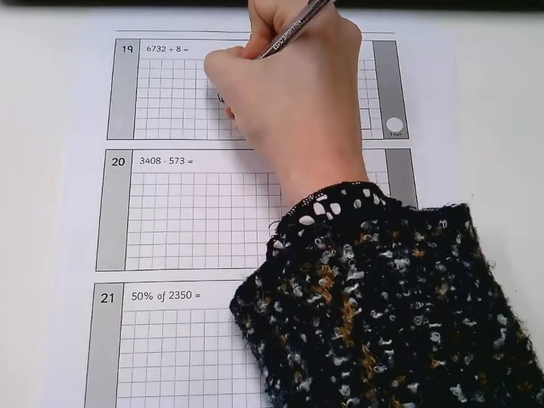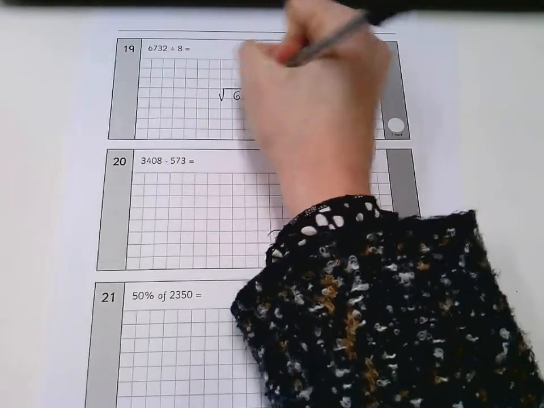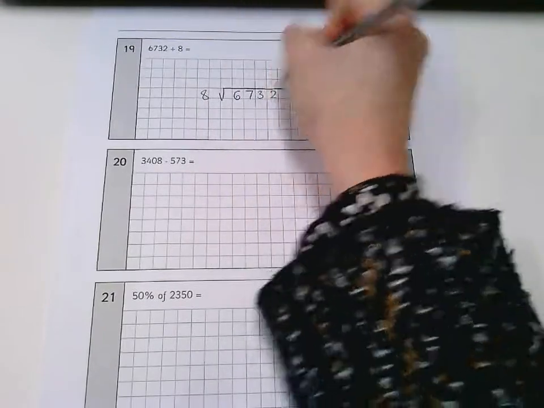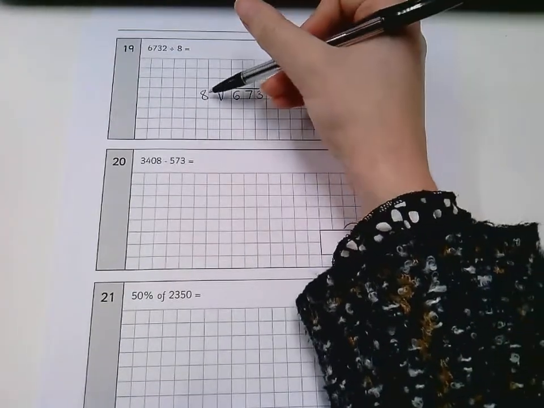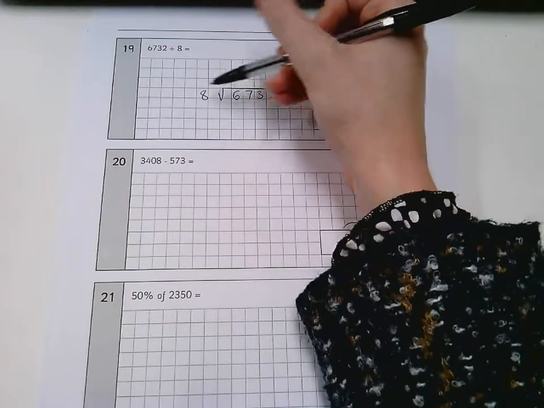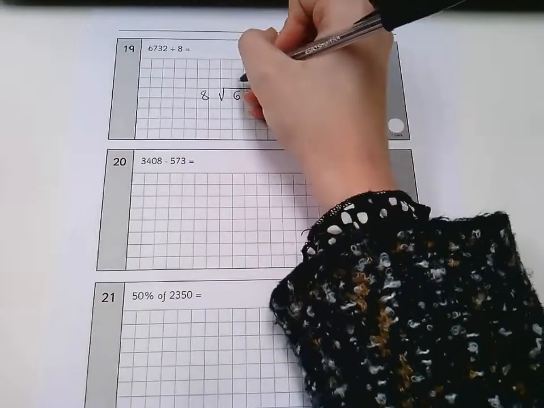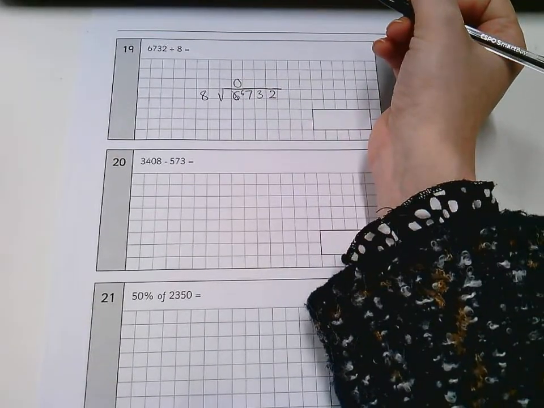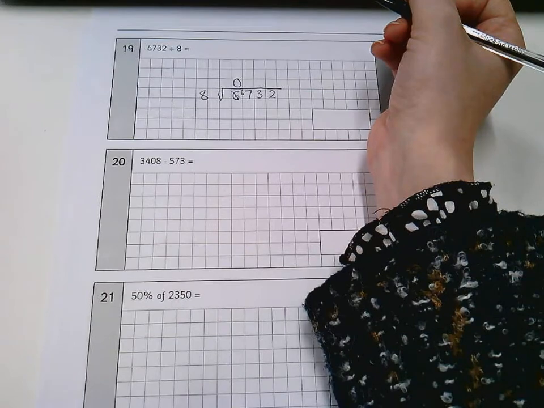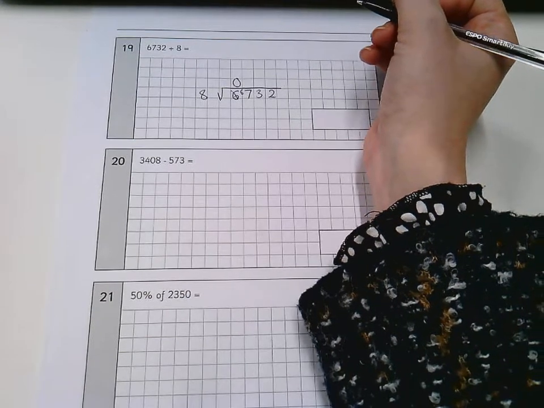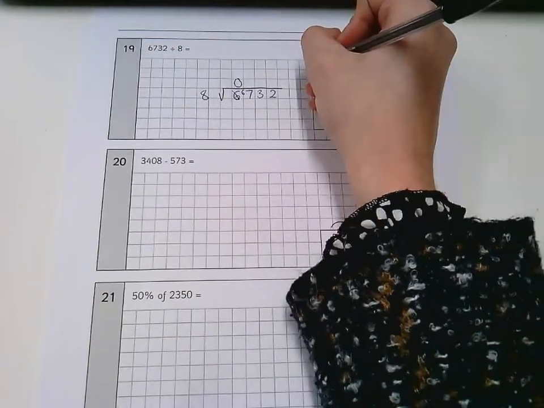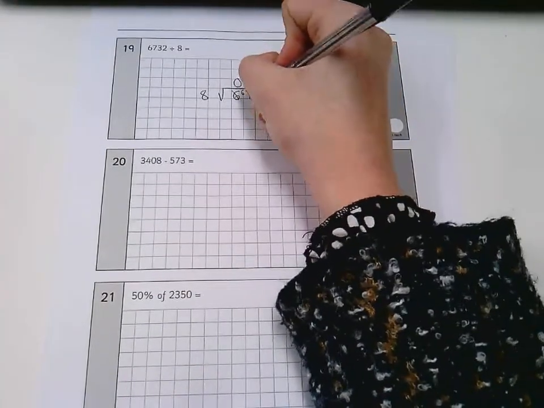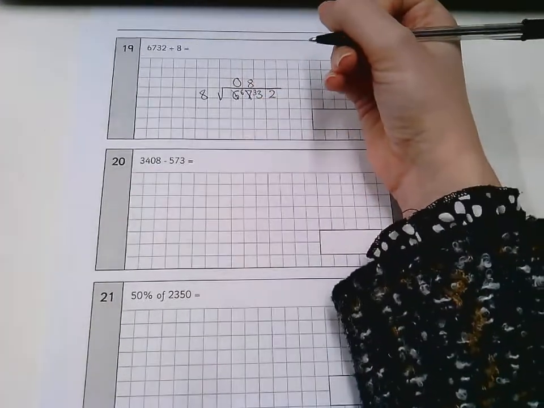Right, number 19 then. This one is bus stop method. So 6,732, and I'm dividing it by 8. So we need to be quick with those 8 times tables. How many times can you share 6 sweets out between 8 people? Well, you can't. So we rename. So how many times could you share 67 between 8 people? How many 8s go into 67? Well, 8 times 8 is 64. So you could share it 8 times, which would be 64, and you'd have 3 left, which would be 33.